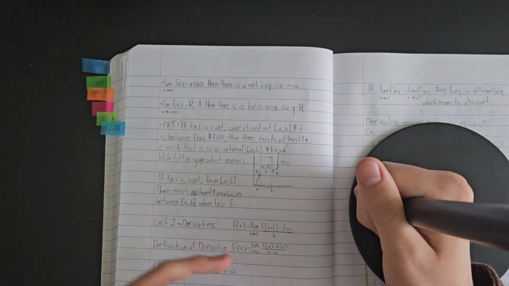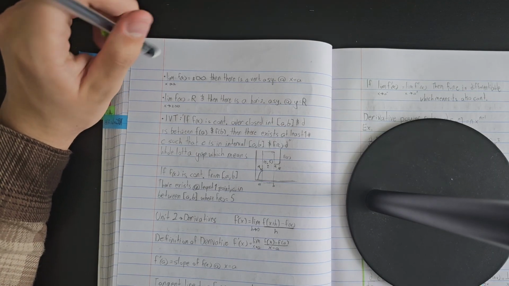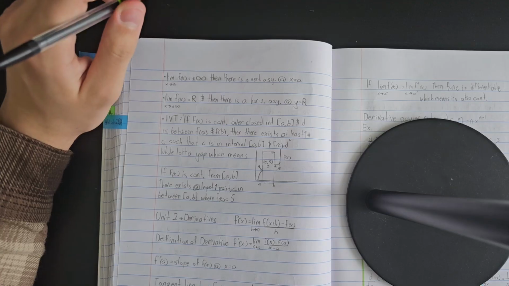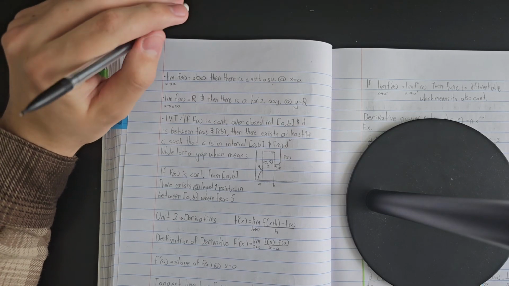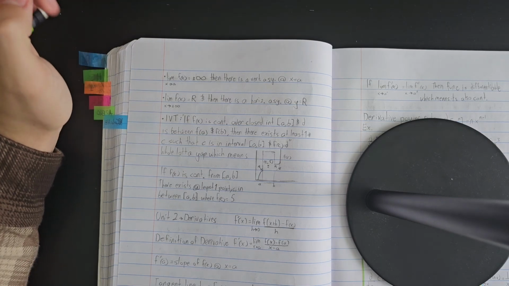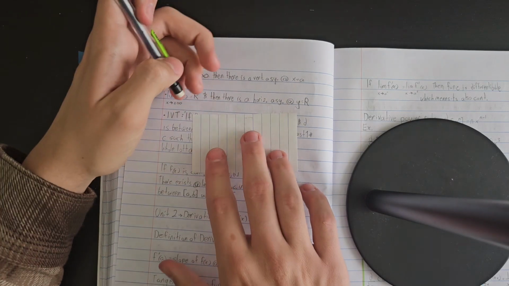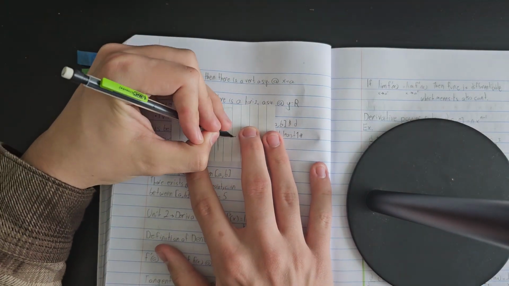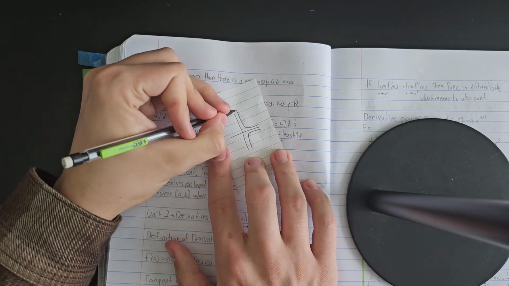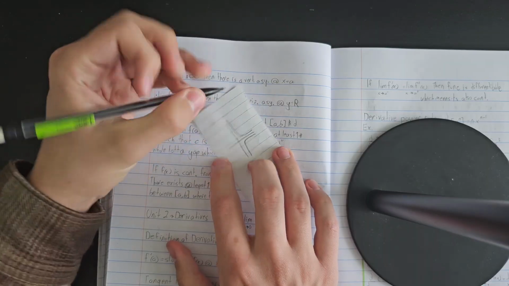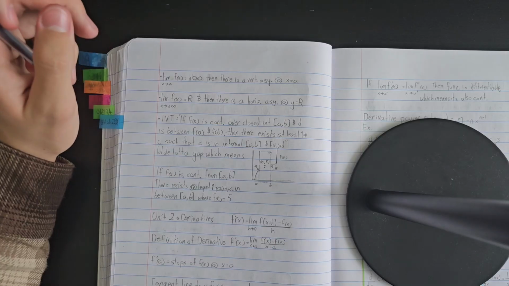As we talked about a little bit before, if the limit of f of x as x approaches a is equal to positive or negative infinity, then you have a vertical asymptote at x equals a. If the limit of f of x as x approaches positive or negative infinity is equal to some number, then there's a horizontal asymptote at y equals r, for example. Like if I had a function that looked like this, there would be a horizontal asymptote at this y value, and we can say that this y value is equal to r. That's basically what horizontal asymptotes are.